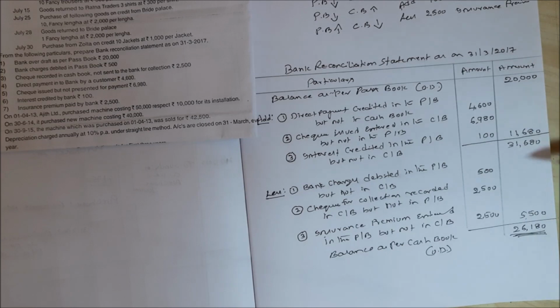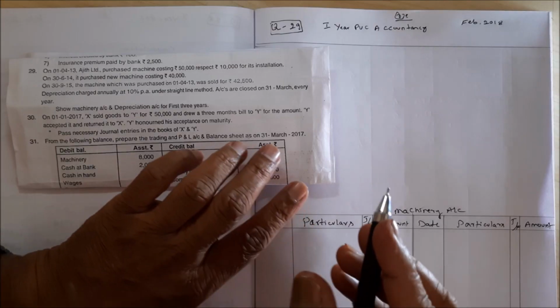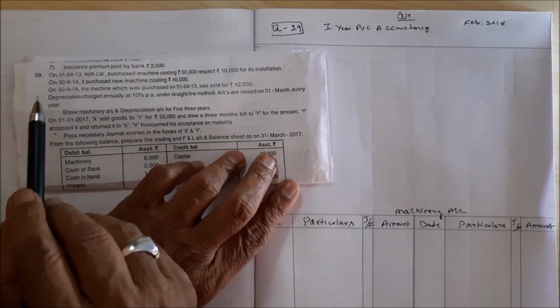I hope in this method you feel it is easy. We will take another two problems. There also I will explain, and after that in the tips I will go through it in detail once again. Now the next problem is 29.